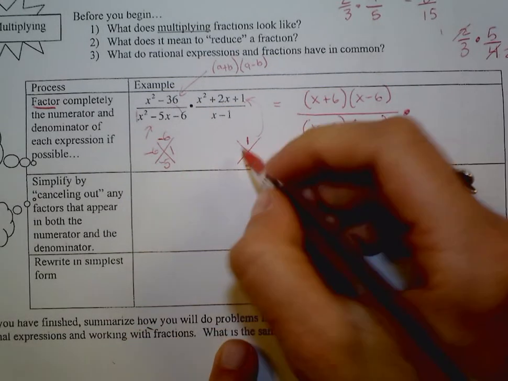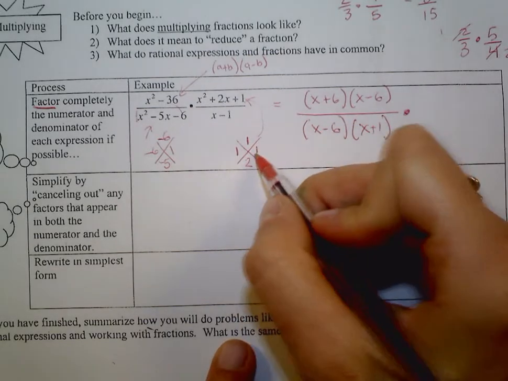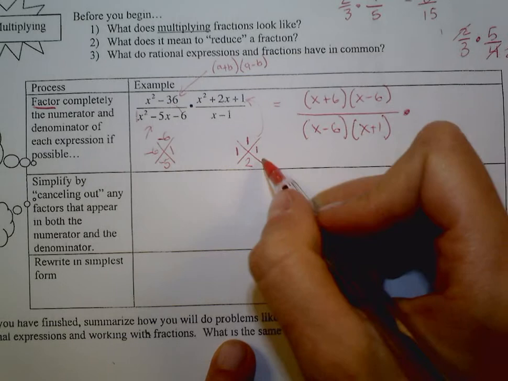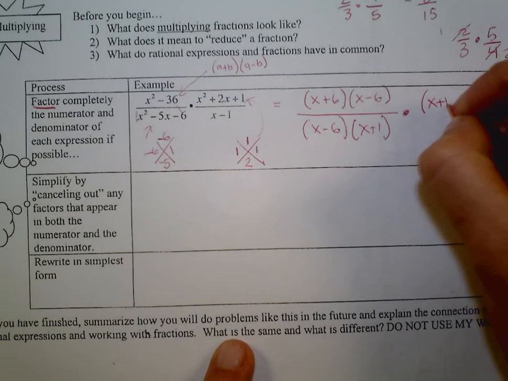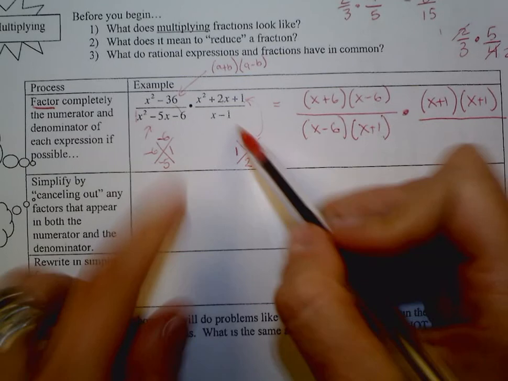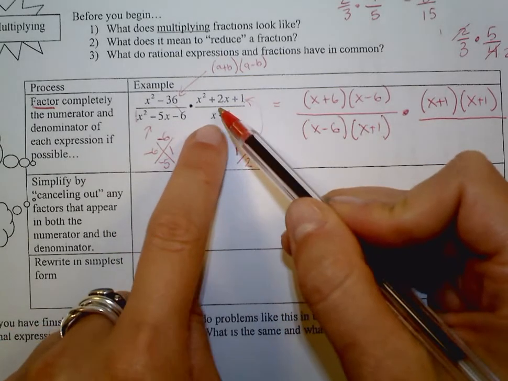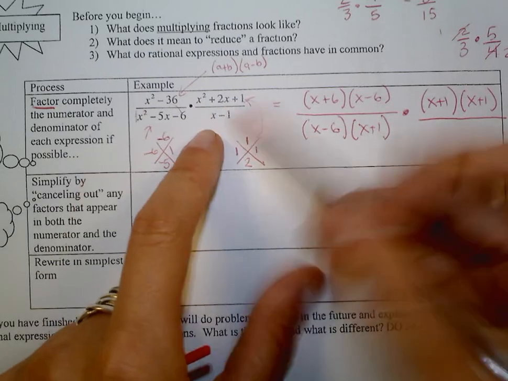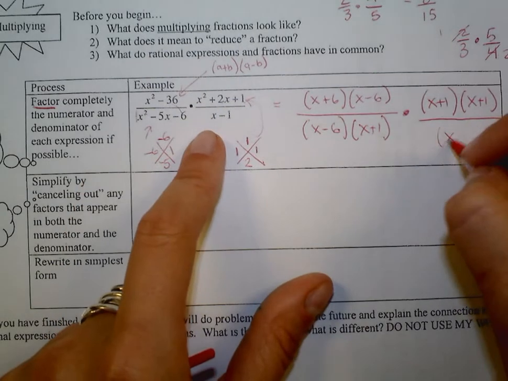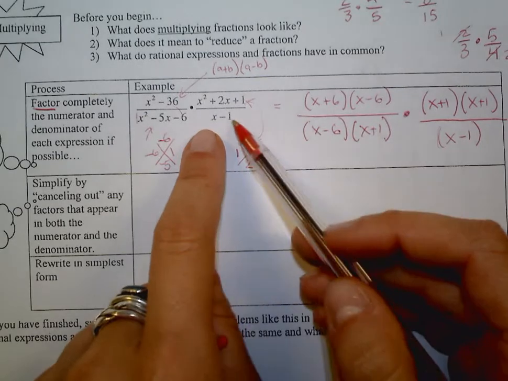I know 1 times 1 gives me 1. 1 plus 1 gives me 2. So that means my factors here are x plus 1 times x plus 1. And then here, because there's no x squared, there's nothing to factor. I just leave this as x minus 1. And I put parentheses. It's a good habit to put parentheses here because I'm going to be crossing things out.